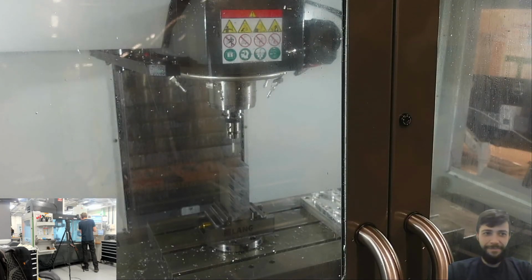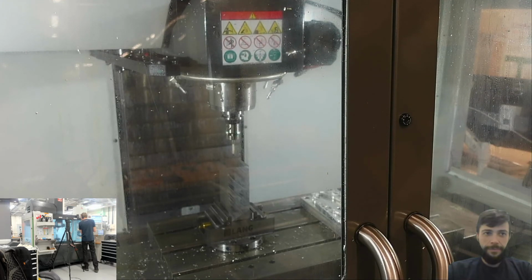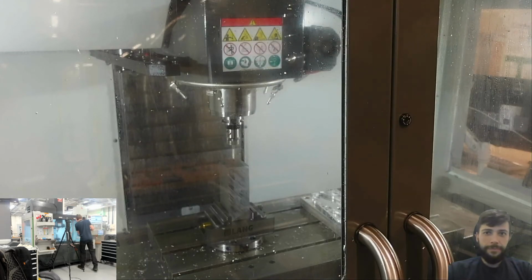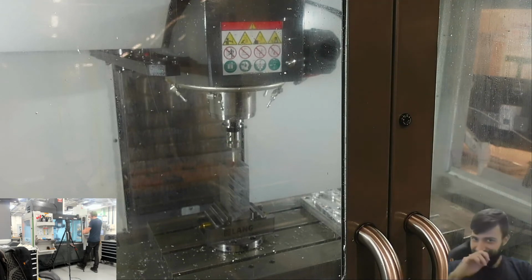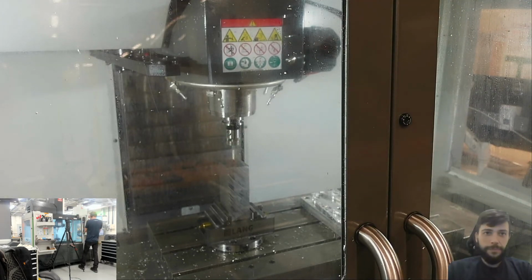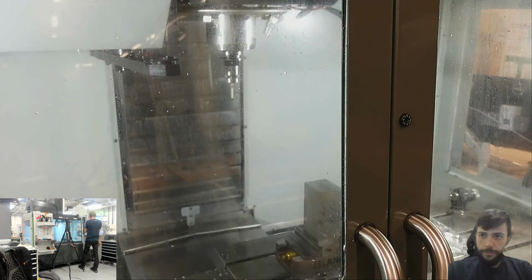So you'd best be watching, because you can get some money off you being framed, for anyone in the UK that knows what that is. So I'm going to probe the top of the block. It's going to set my Z0 at the top there. I'm now going to go and grab my face mill.